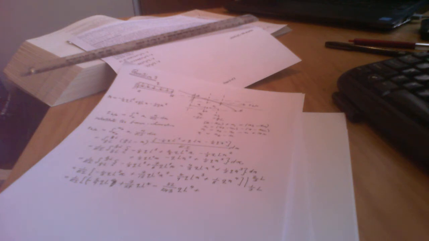So it would be 1 over 8 times 16 over 81, which is 2 over 81.